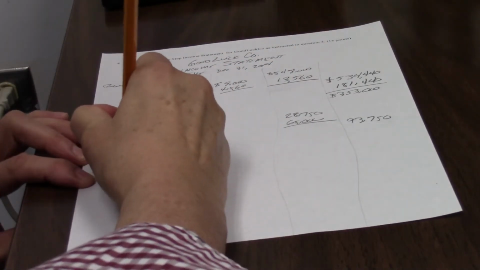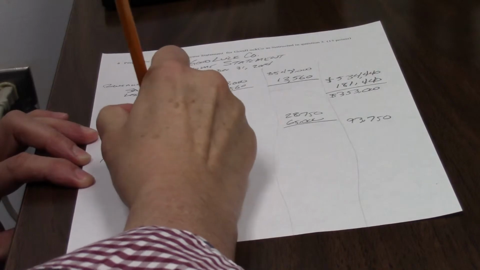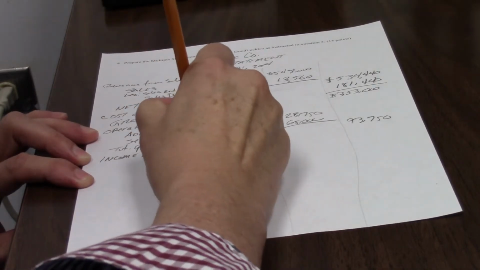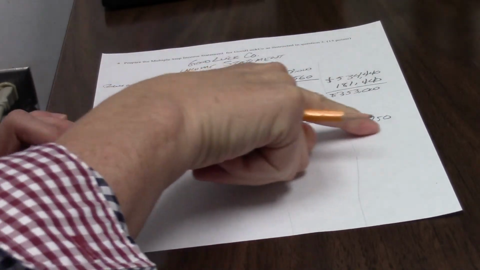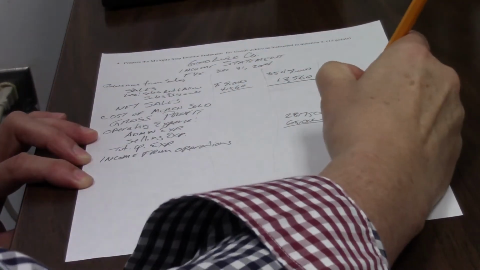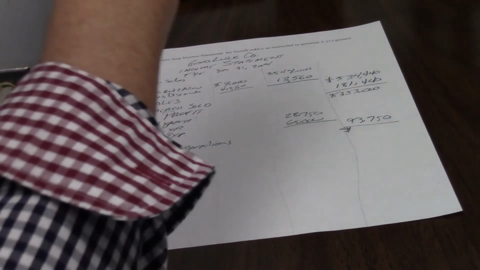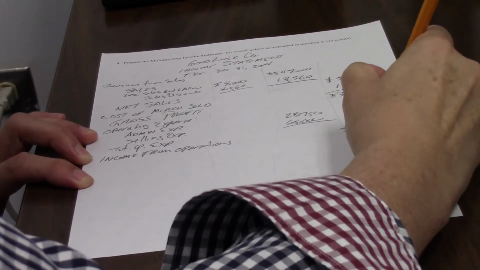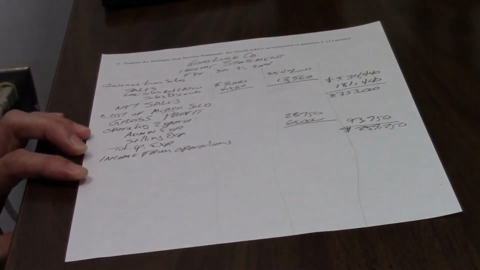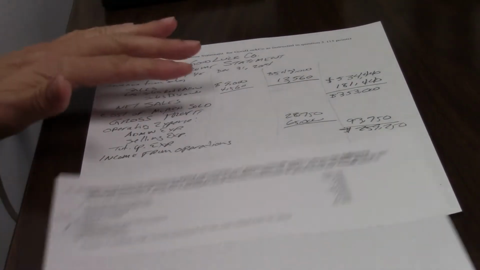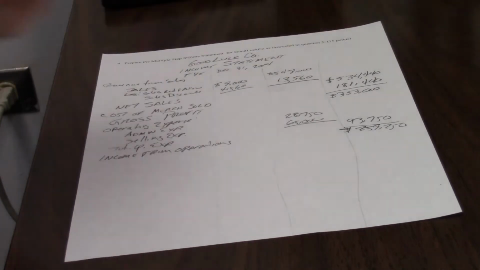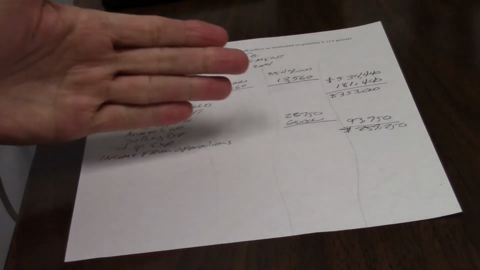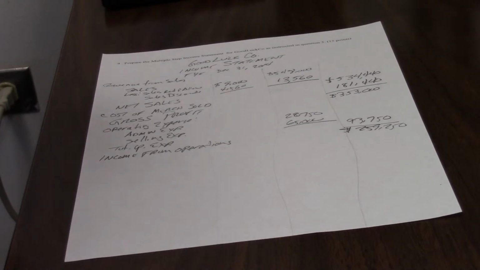income from operations. Right? 353 minus 93,750 is 259,250. All right. So that's our operations. That's running the store. That's getting inventory and selling it. So we call that our operations. That's our main business, our operations.